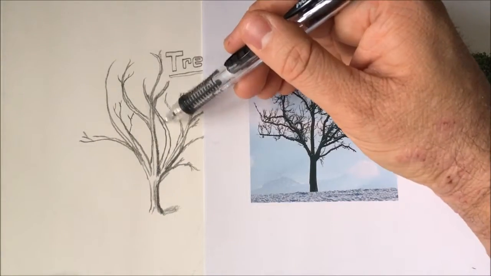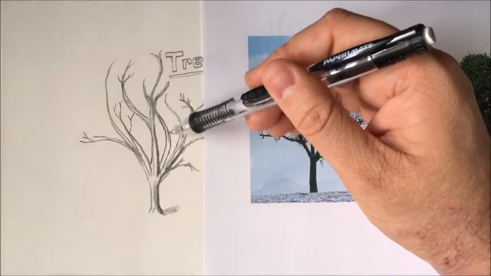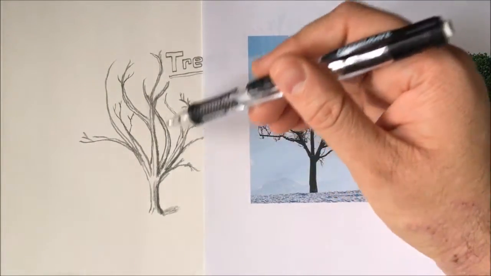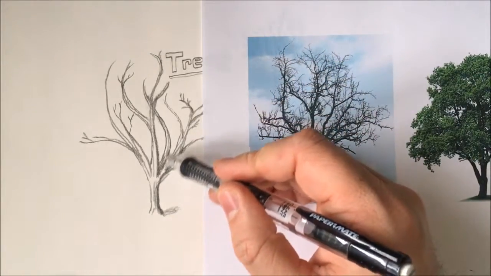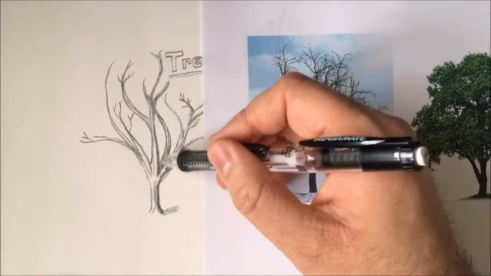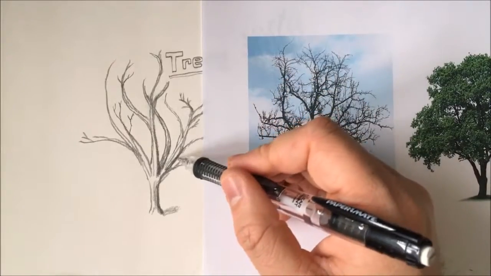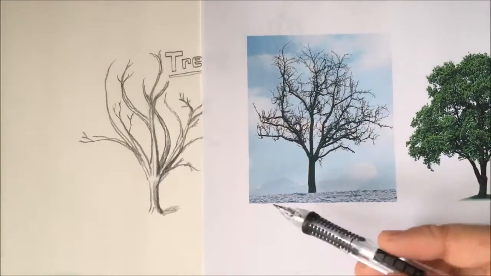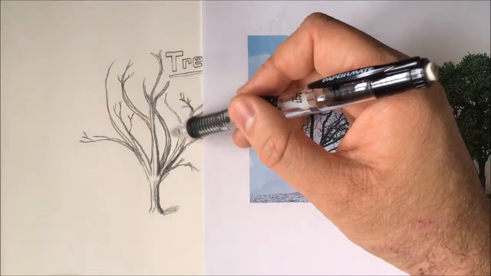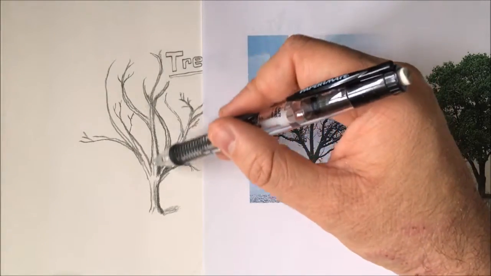When things overlap, it makes it look more three-dimensional. You can make certain parts look like they're further back, and certain parts look like they're in front of the other parts. Like this branch right here is behind this branch.